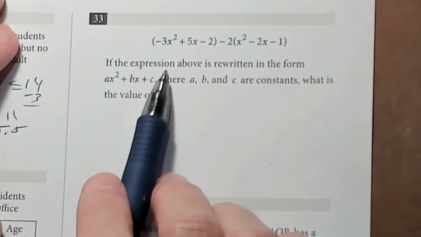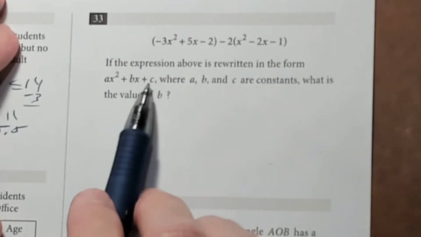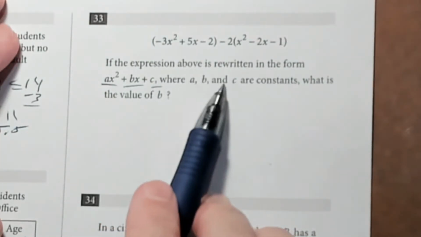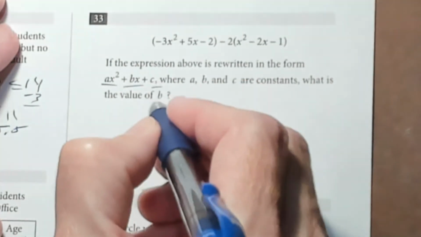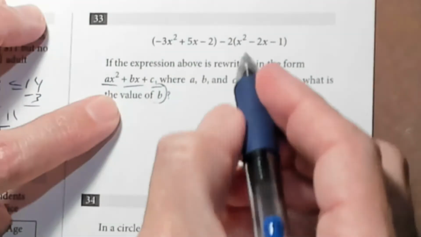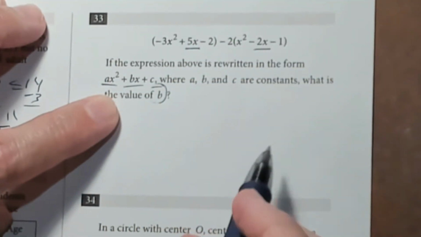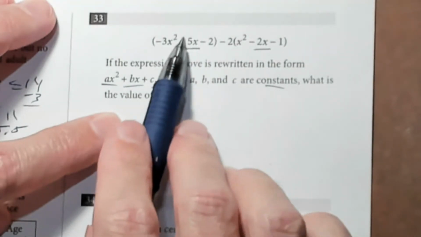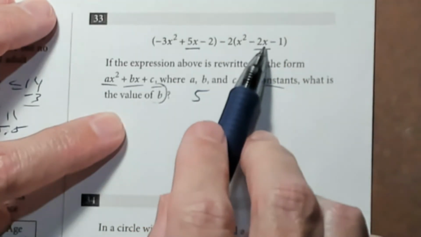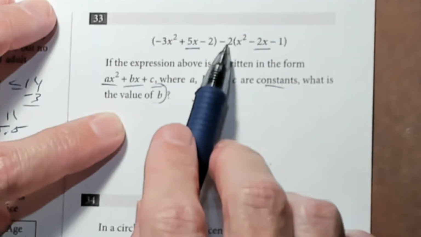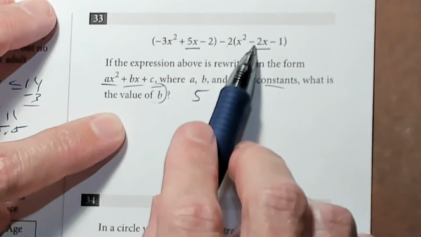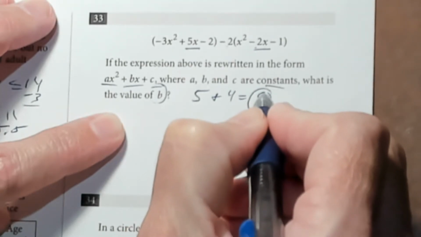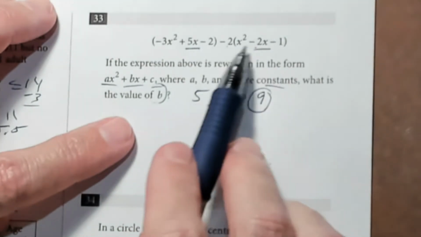Okay, so when I'm looking at this here, we've got A, B, and C. You're going to look, each term you could think of separately. A, B, and C are constants. What's the value of B? So all I care about is the x coefficient. They call them constants here, but the coefficient for the x here is a 5. What's the coefficient for the x here? Well, you've got to multiply minus 2 times a minus 2, which is a plus 4. So plus 4, which equals 9, and that's going to be your answer. That's the coefficient in front of the value for x.